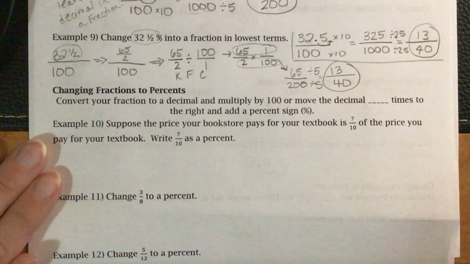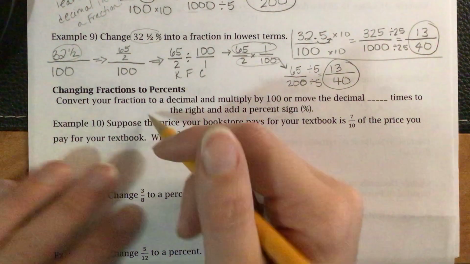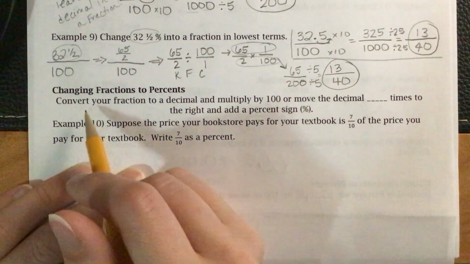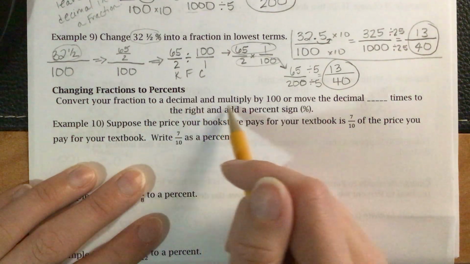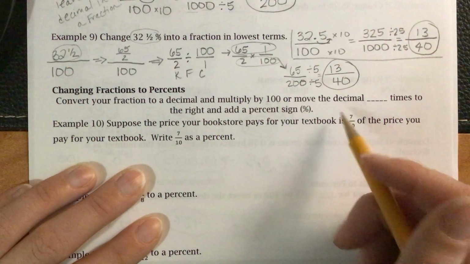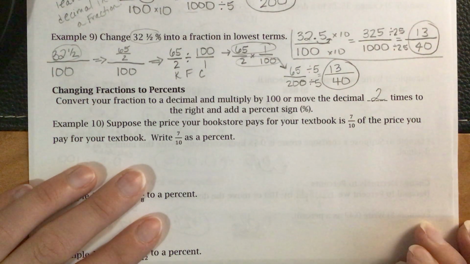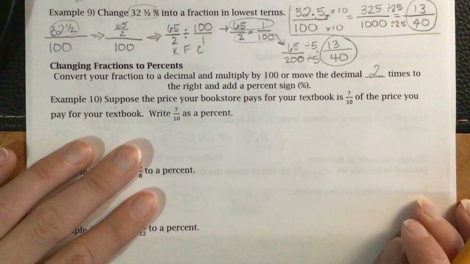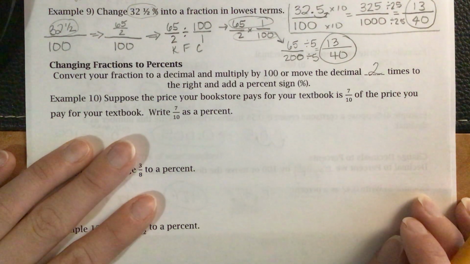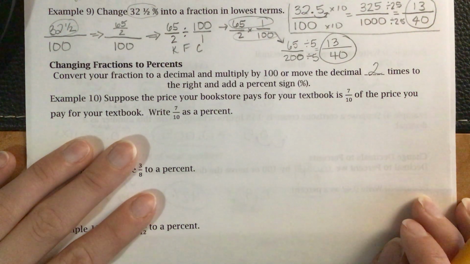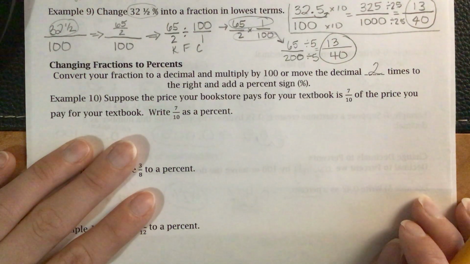Changing fractions into percents. When you change a fraction to a percent, you're going to convert your fraction to a decimal and then multiply by 100 or move the decimal 2 times to the right and add a percent sign. So suppose the price your bookstore pays you for the textbook is 7/10 of the price you pay for the textbook.